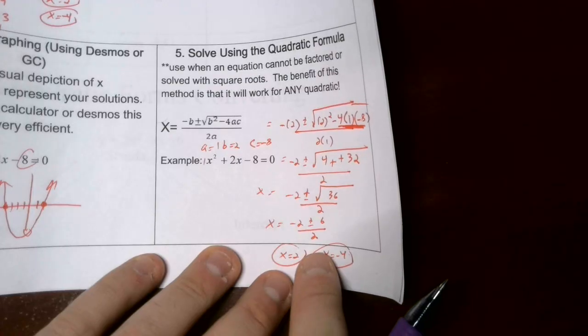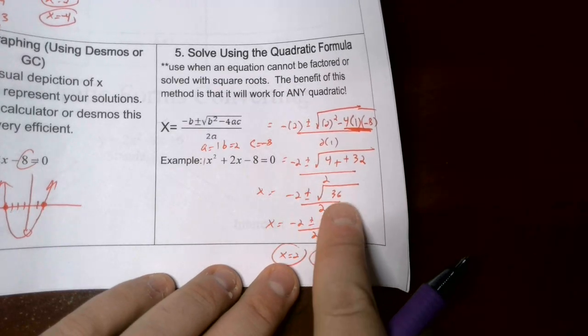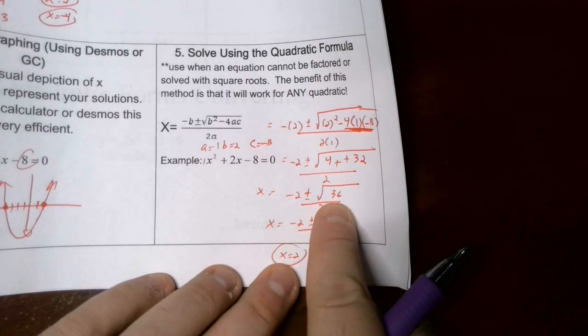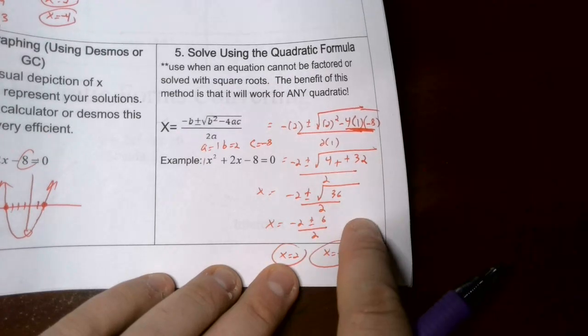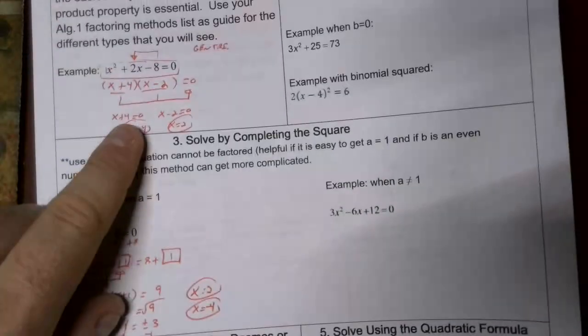Keep in mind, sometimes your answers do not turn out as integers. You may have to leave it in its radical form if the radical doesn't reduce or doesn't become an integer. So you can leave it in radical form for its two solutions. So in this case, notice it's the same answers as the other.